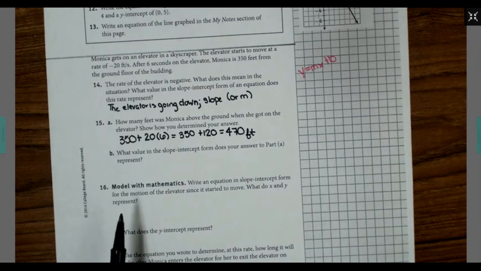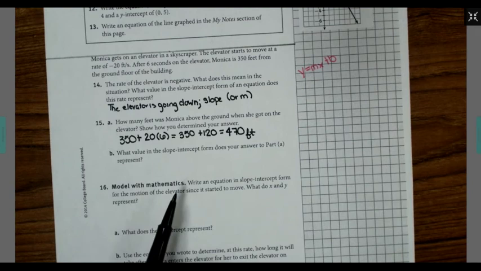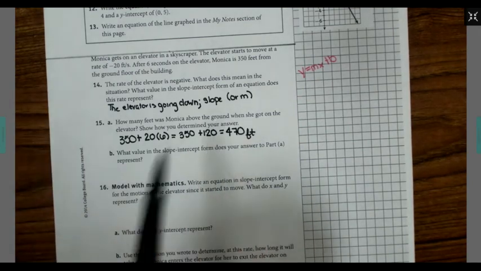What value in the slope-intercept form does your answer to part A represent?